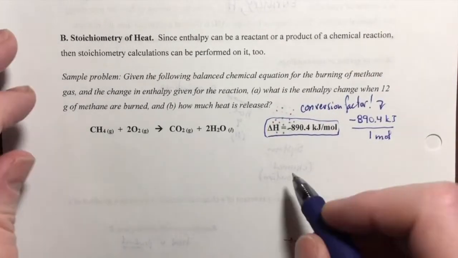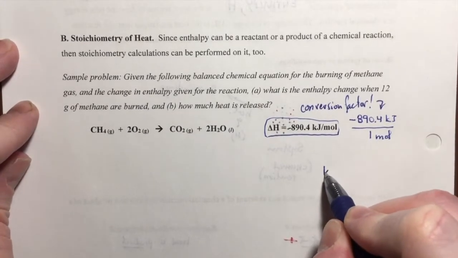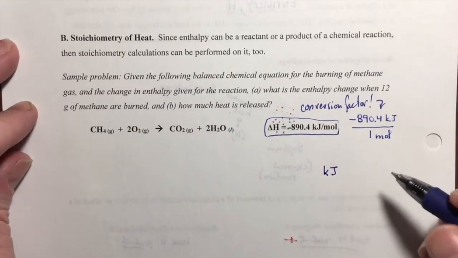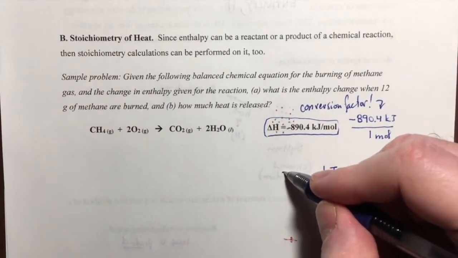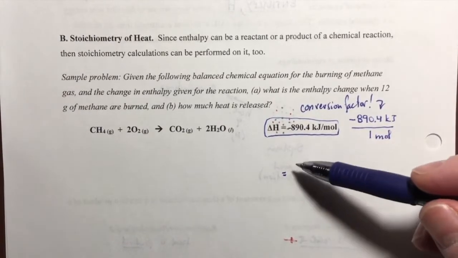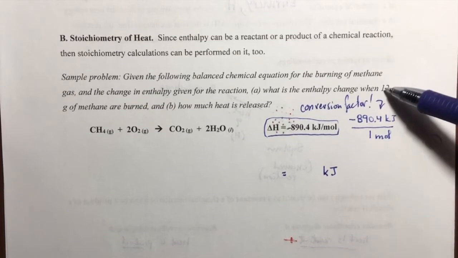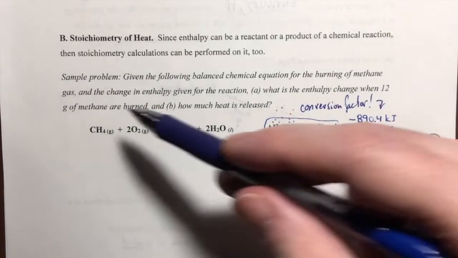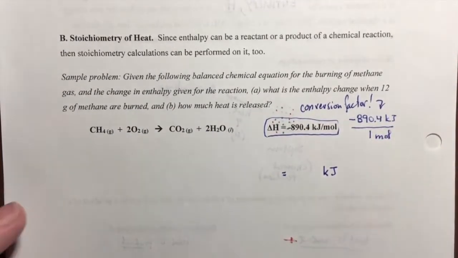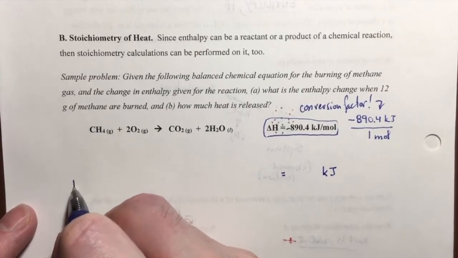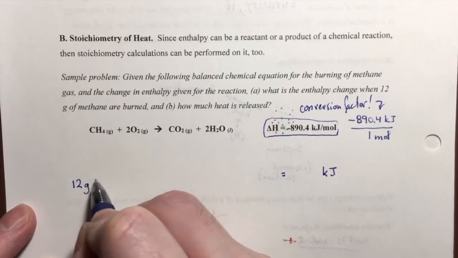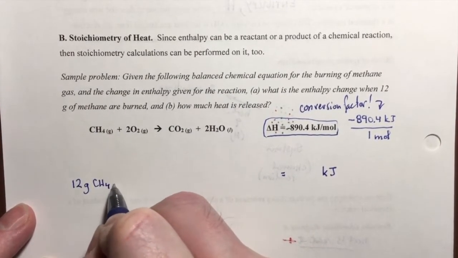So you're going to be solving for kilojoules. You're going to get an answer in kilojoules. That's the enthalpy change when 12 grams of methane are burned. So we're going to start with 12 grams of the methane, CH4.